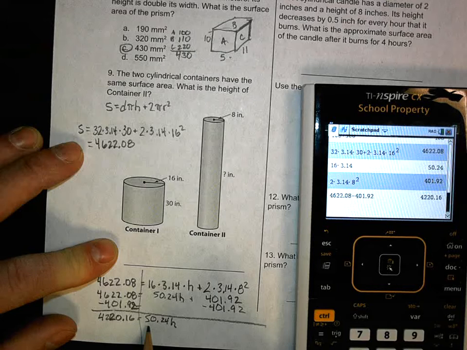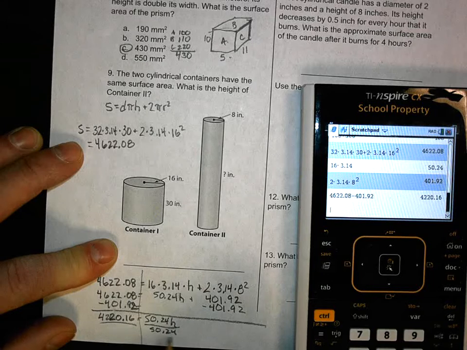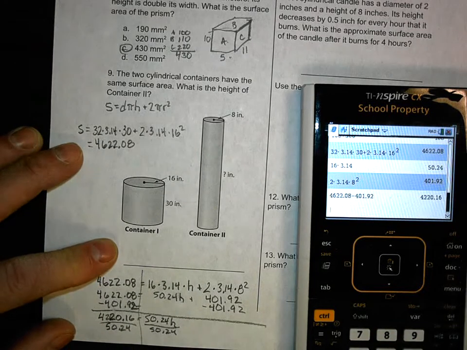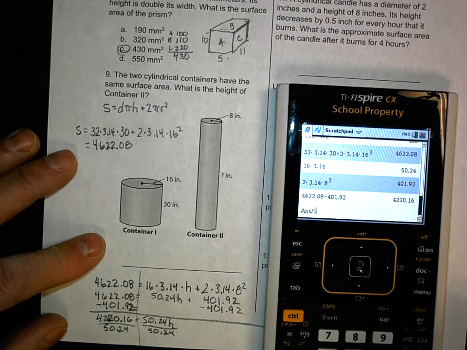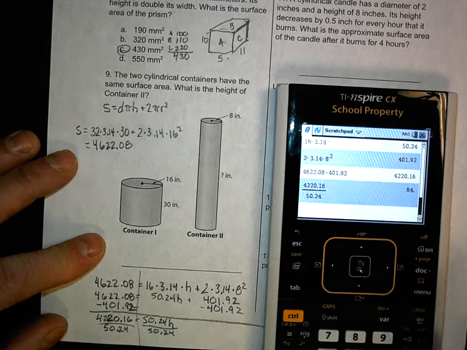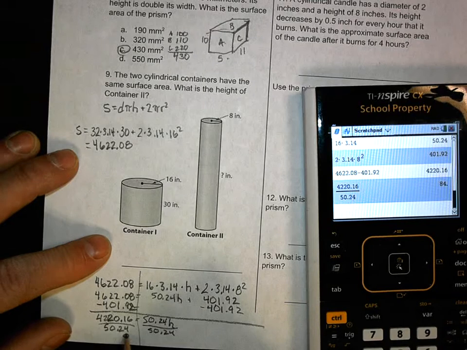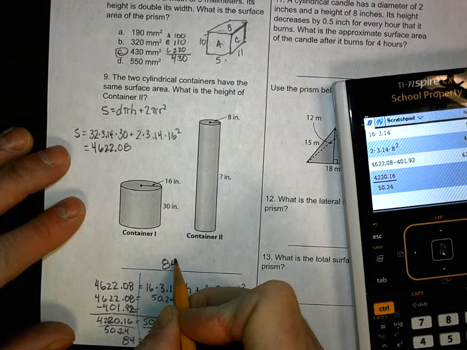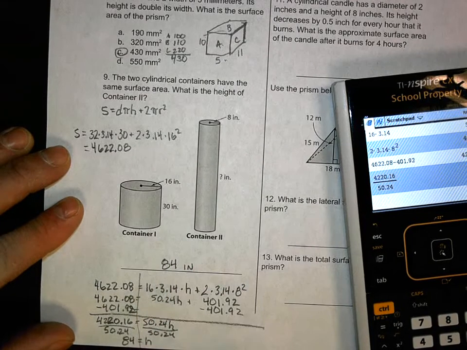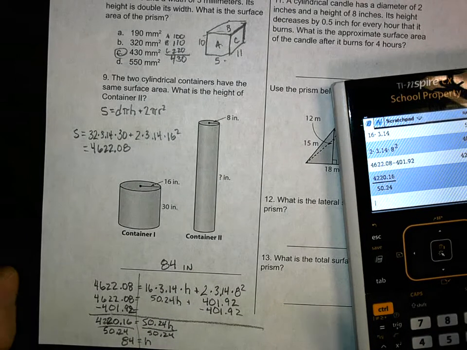Well, now I divide both sides by the coefficient, the number with the variable, so 50.24. I already have my answer in there, so all I got to do is divide it by 50.24, and I get 84. So the height is 84 inches. Just had to work it out.